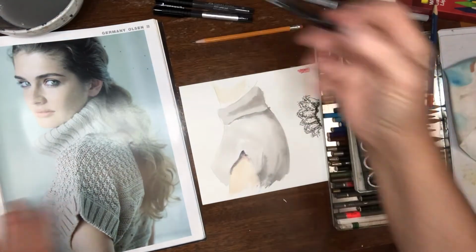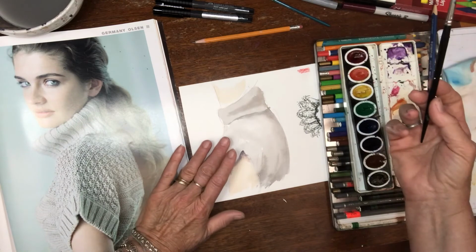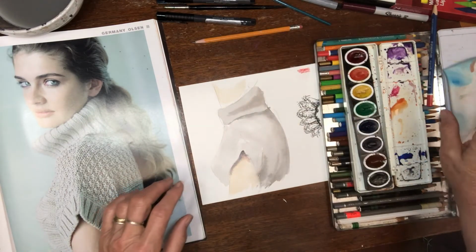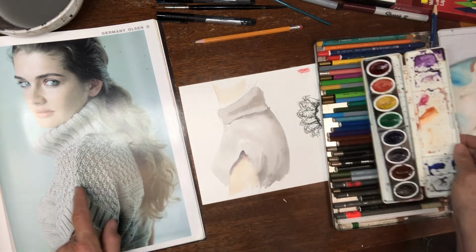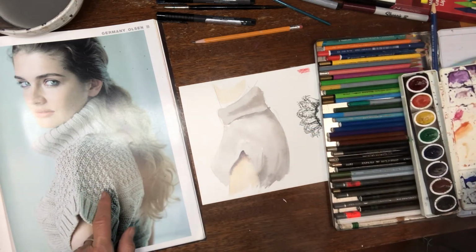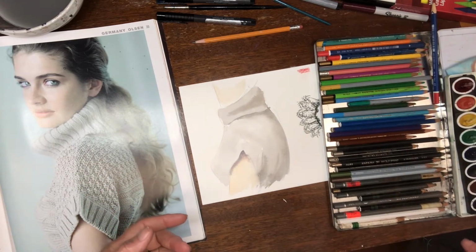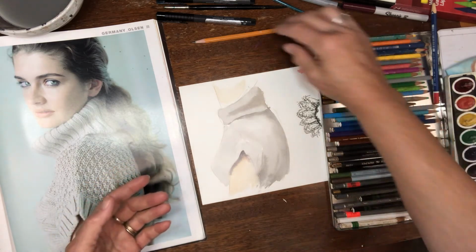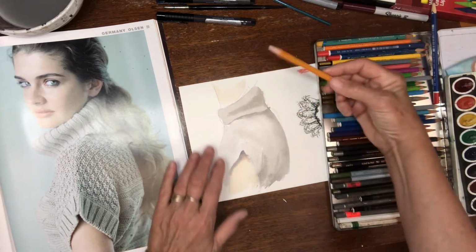Now this needs to dry a little bit so that I can put the pencil on it. It's a little damp. Just going to use a standard pencil. Because it's a very neutral color, I'll probably go with a gray. If I don't want to use brown, that's too colorful. In fact, I might even just use my graphite pencil. Let's see what that looks like.